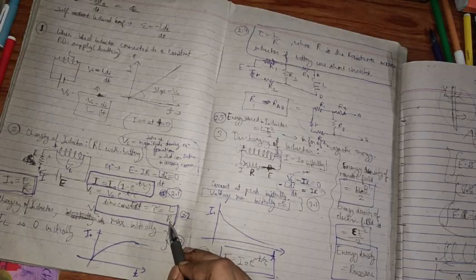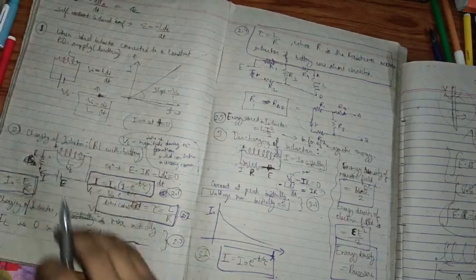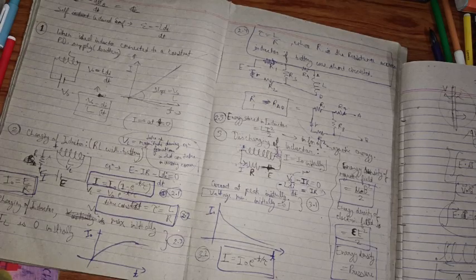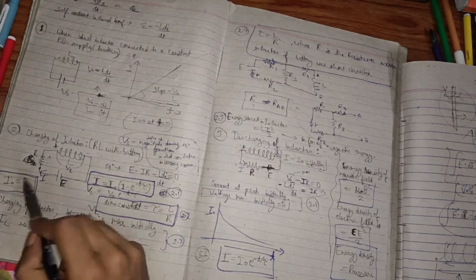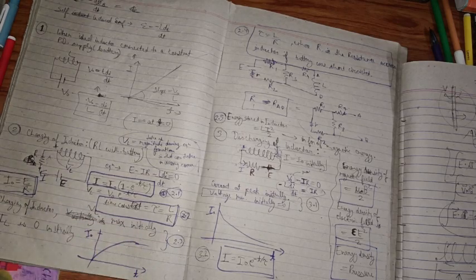And the graph of this I looks like this. Initially the current is zero and the potential is maximum, and the potential decreases with time, and the current becomes constant and the potential becomes zero. Kind of like this, maybe.